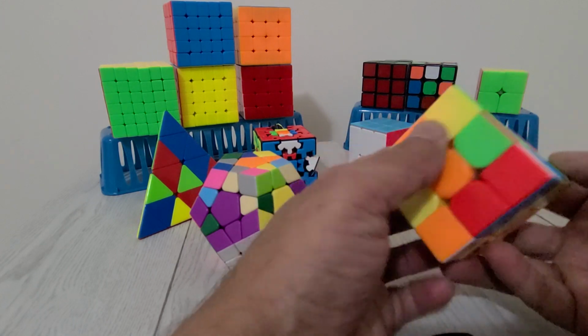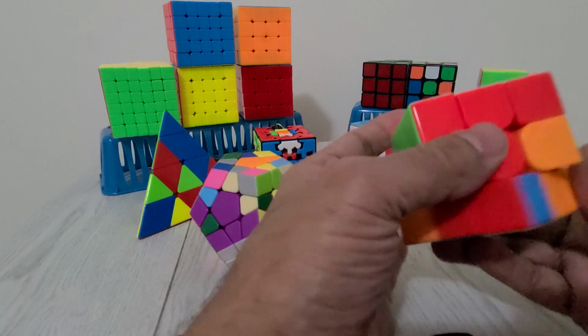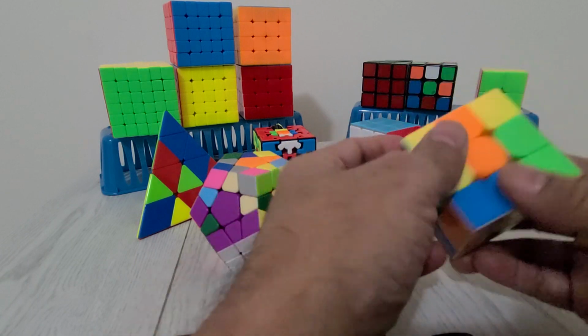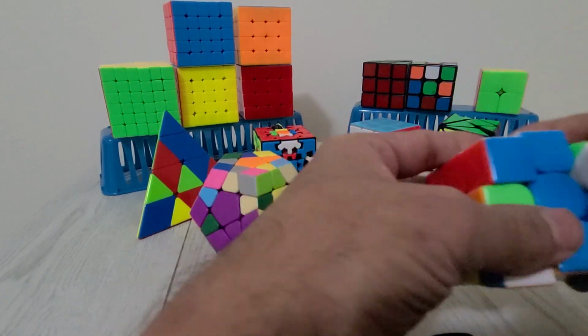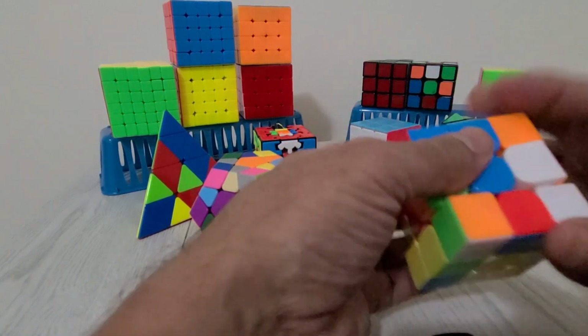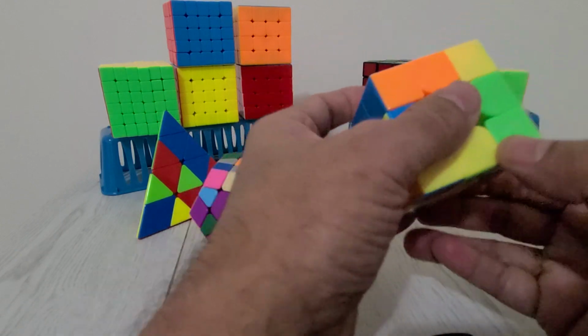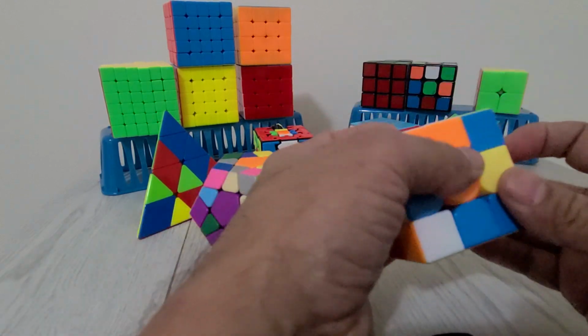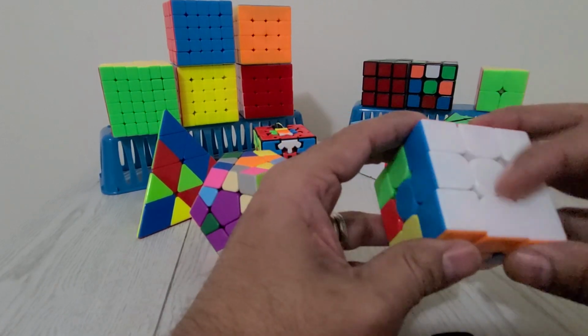Now what I do here is I go to the okay, here it is. Okay, here it is. So here you see that it is formed.